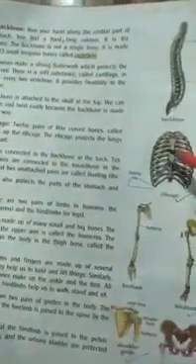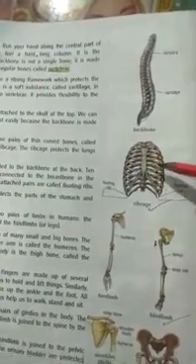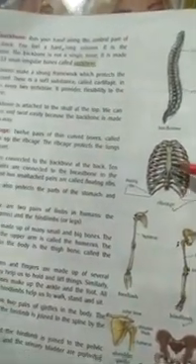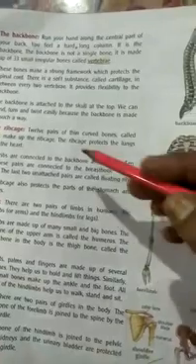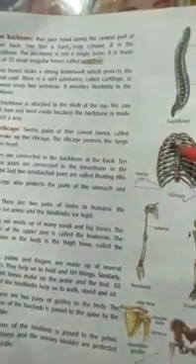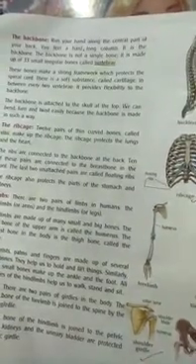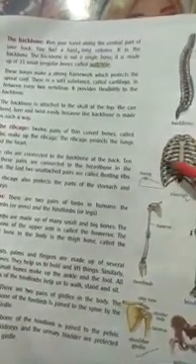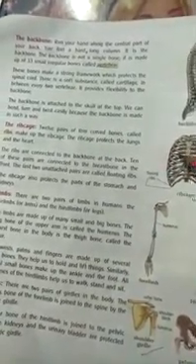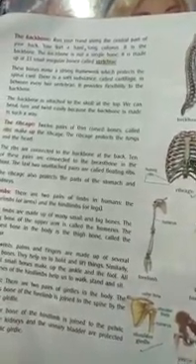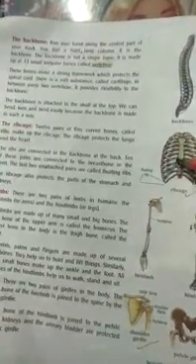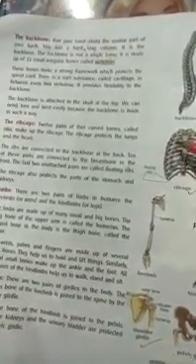We can see this through a diagram. This is a picture of your rib cage. So children, 12 pairs of thin curved bones, you can just count 12 pairs. These are called ribs, which make up your rib cage. It helps us to protect our lungs and heart present inside it.